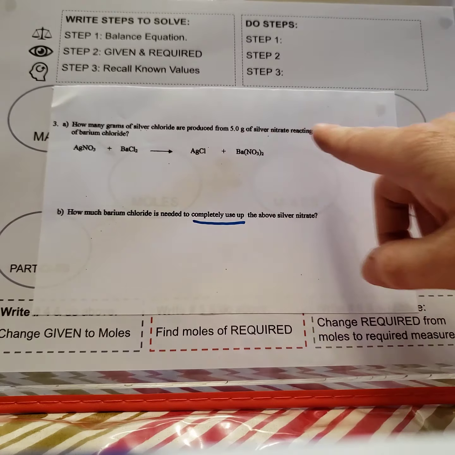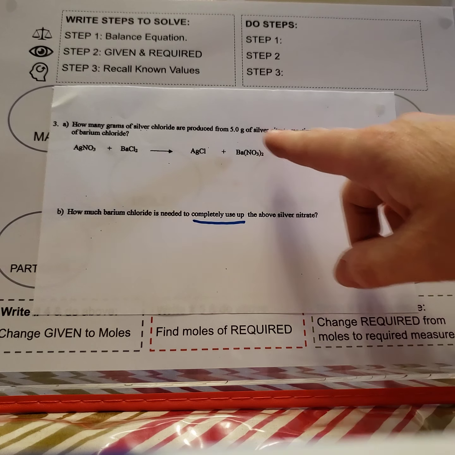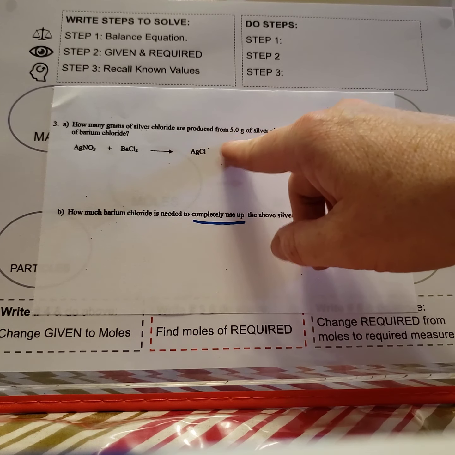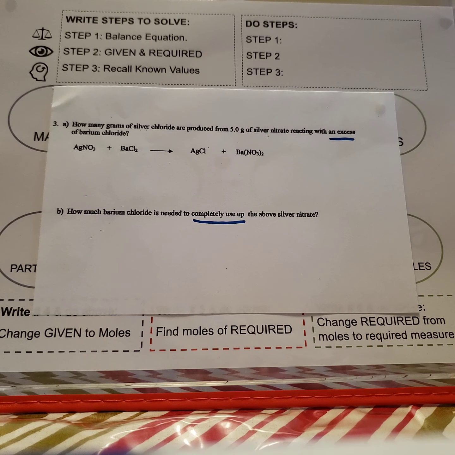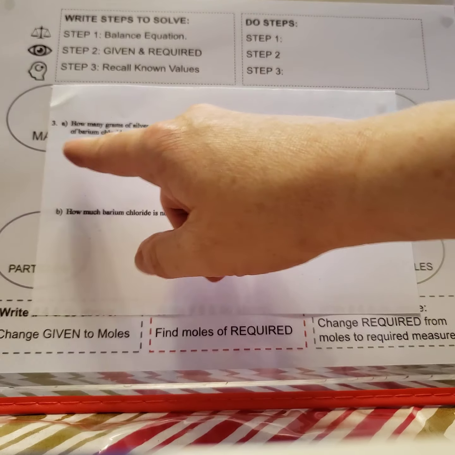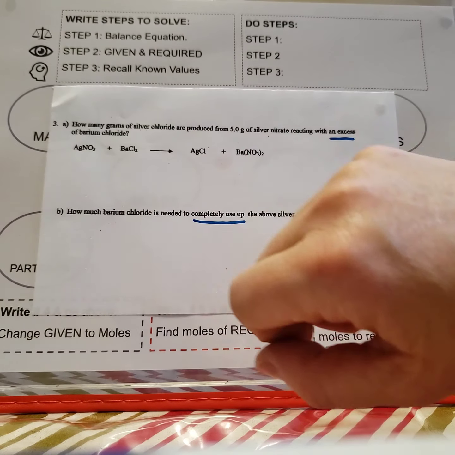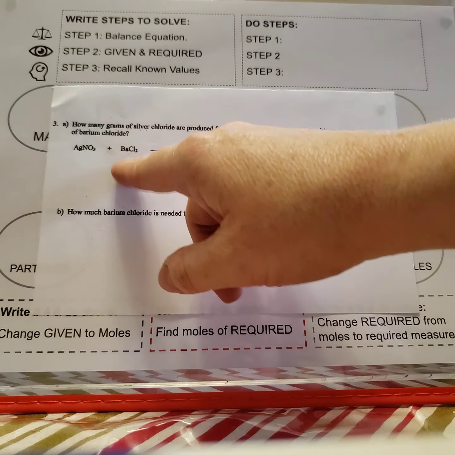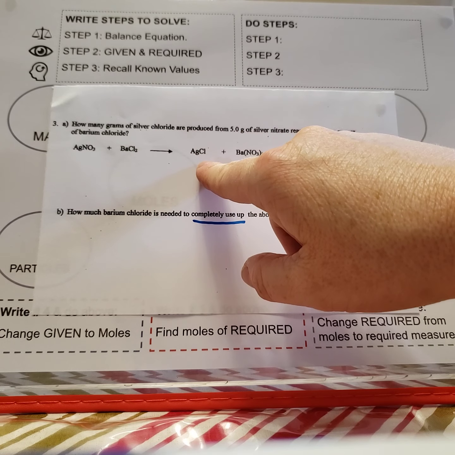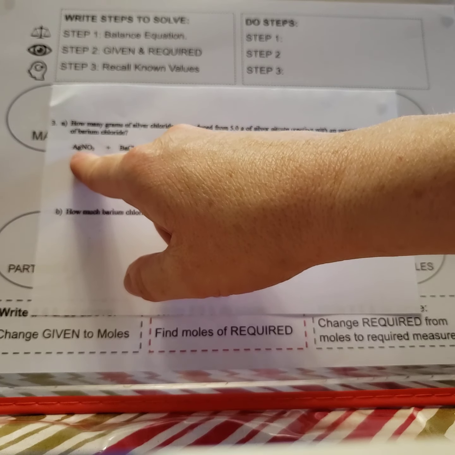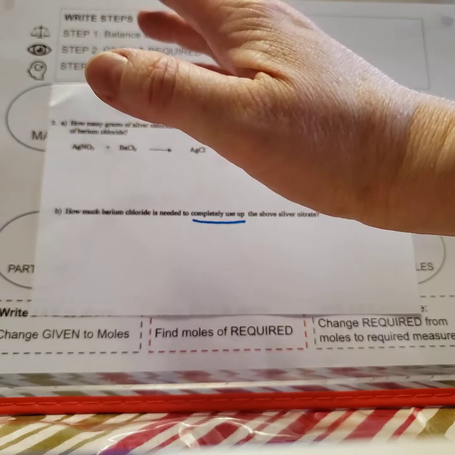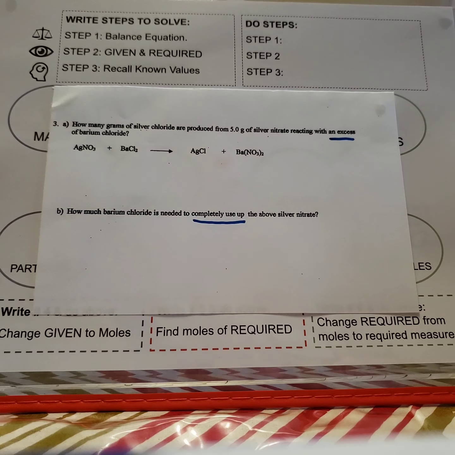If you didn't have enough barium chloride to react with the silver nitrate, then not all 5 grams of particles would react, right? Because they react in a particular ratio. You need enough of each. So they want to know precisely how much of the silver chloride is going to be produced from 5 grams of silver nitrate, given that you've got plenty of the barium chloride to make that 5 grams fully react.